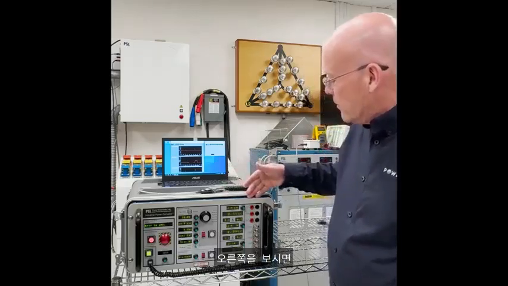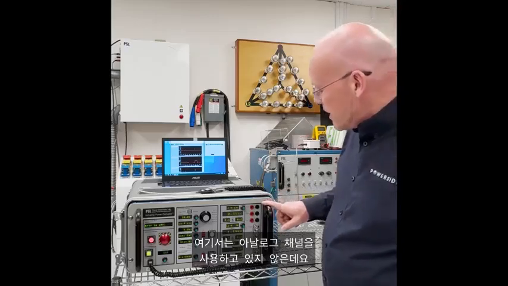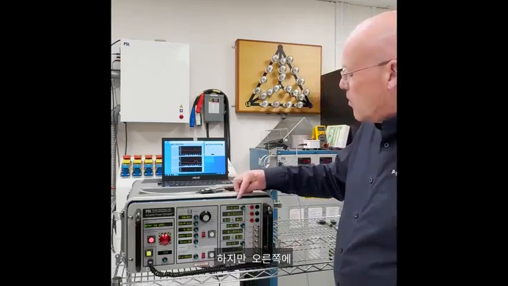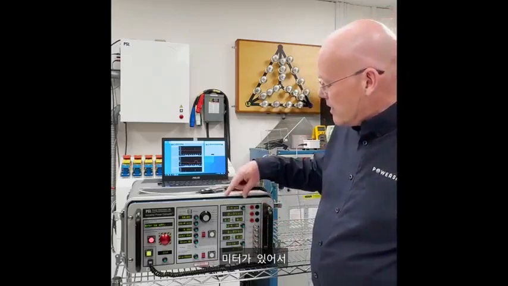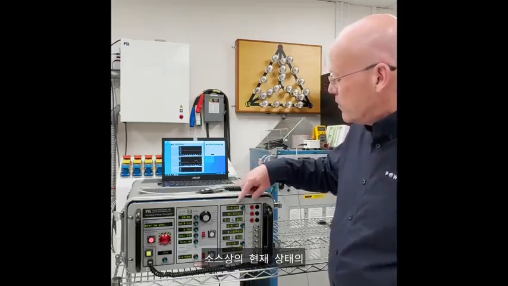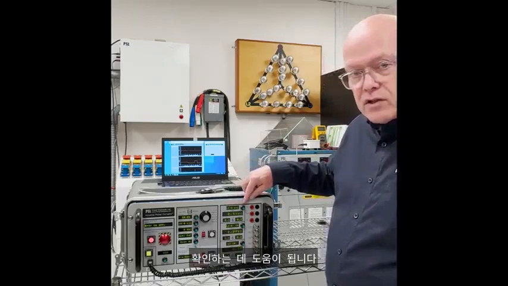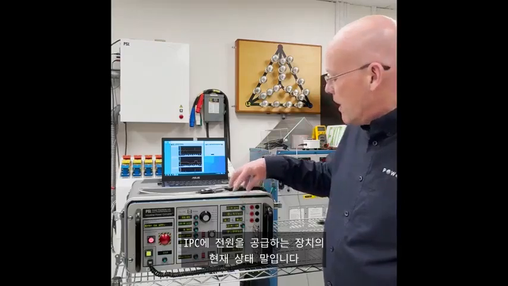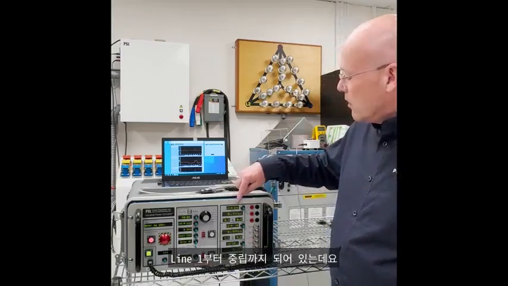What we have here on the right hand side, we're not using any of the analog channels in this case, but what we would have is on the meters here on the right, it's good practice to have a view of where you are on the source side, so the power supply to the IPC. Here I've got line 1 to neutral.